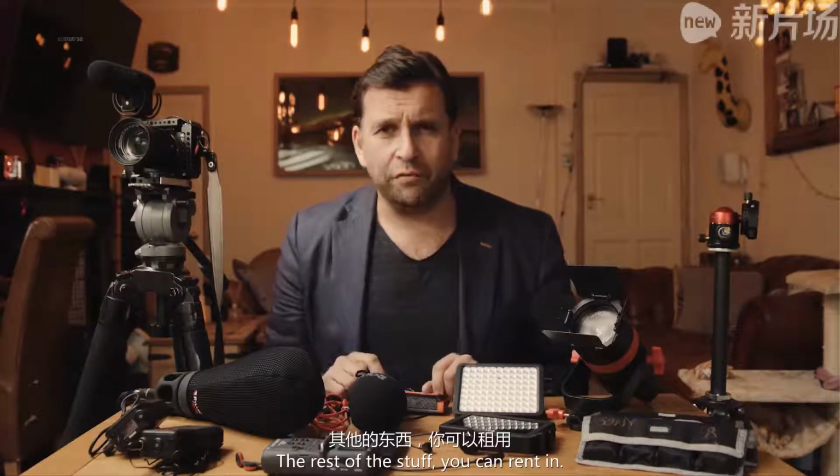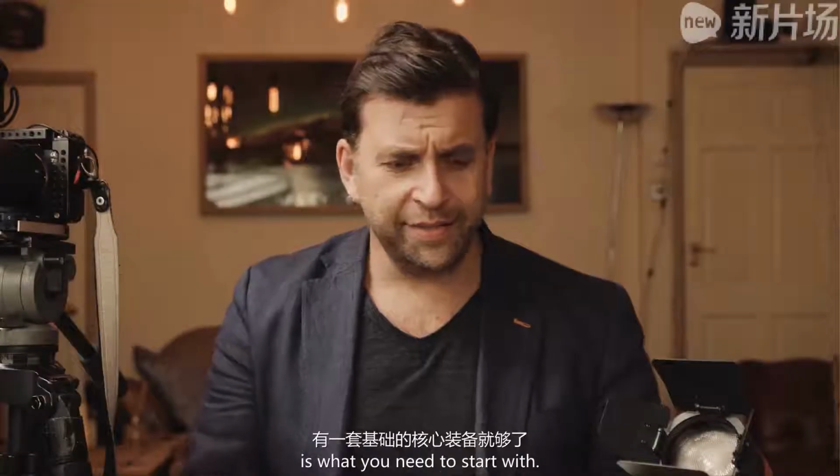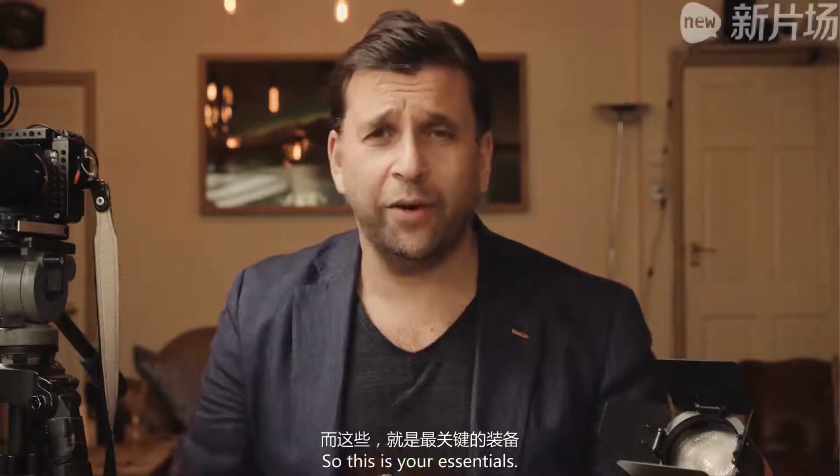The rest of the stuff you can rent in. You can spend an absolute fortune on buying loads and loads of lights, like me, but really just getting a basic core kit is what you need to start with. So this is your essentials.